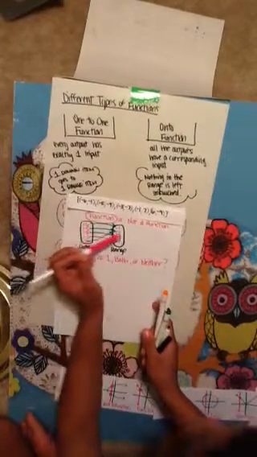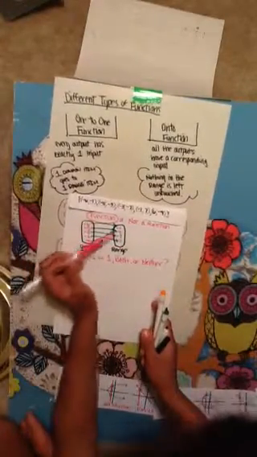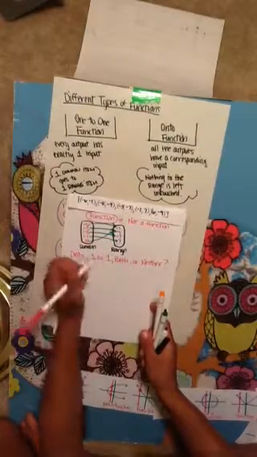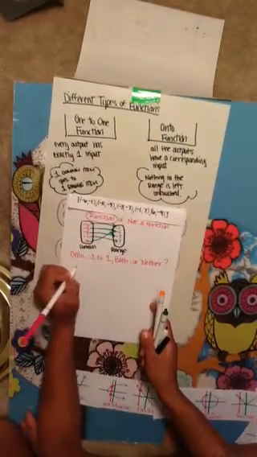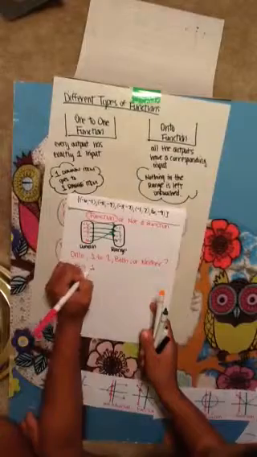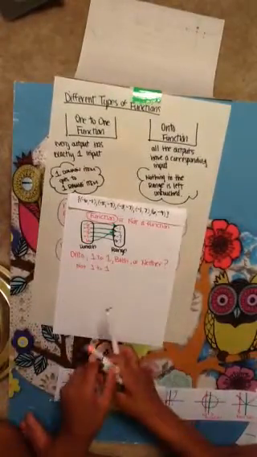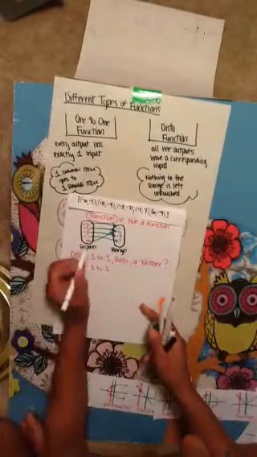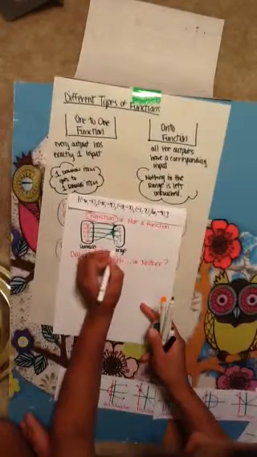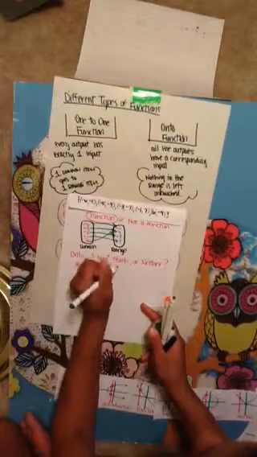There's nothing getting hit twice. Nothing's double timing. This is not one-to-one. You can look at it, think about it for a minute. It's not one-to-one because I have -9 getting hit twice.